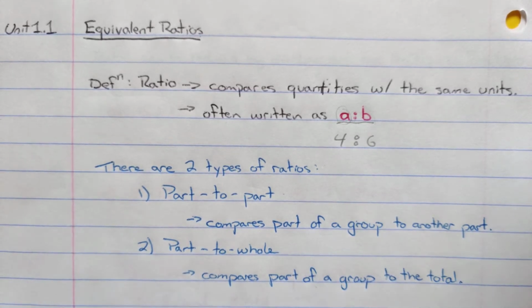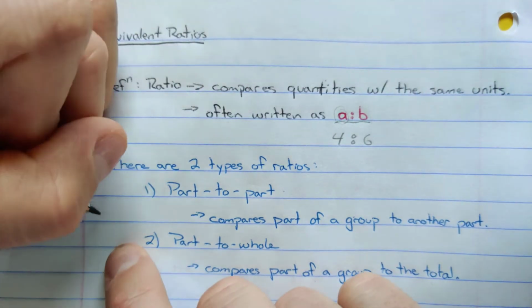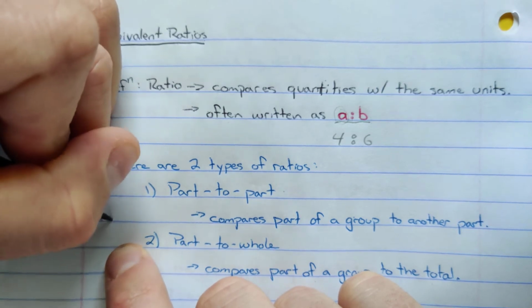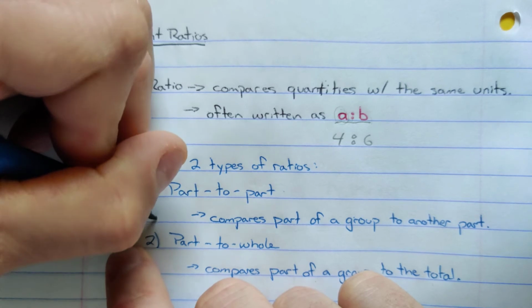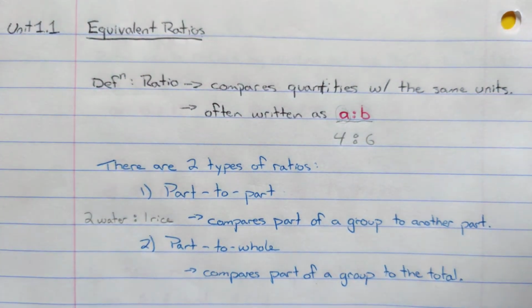So there are 2 types of ratios that we work with. There's the part-to-part ratio that compares a part of a group to another part. So in terms of our rice mixture, we could have 2 water to 1 rice. That would be a part-to-part.